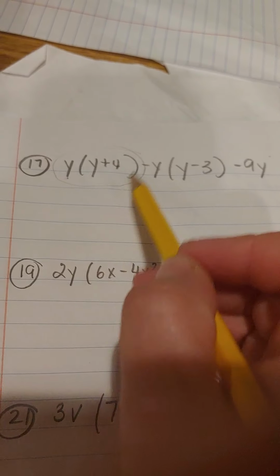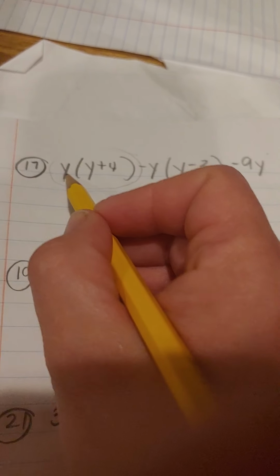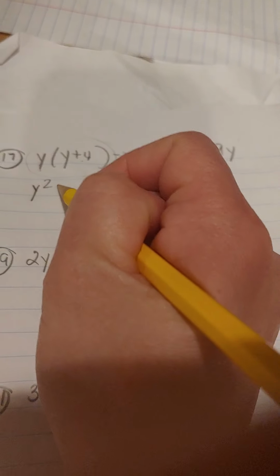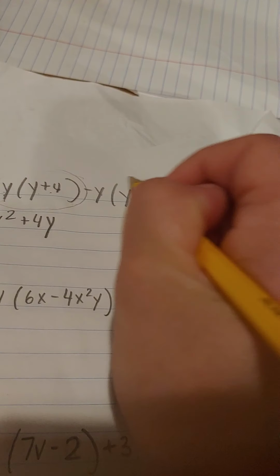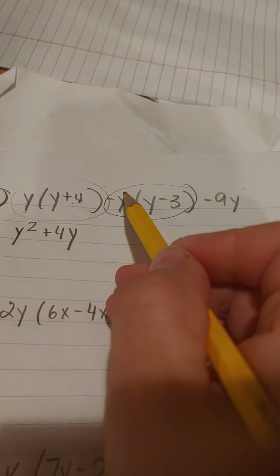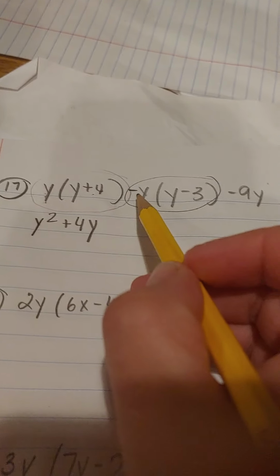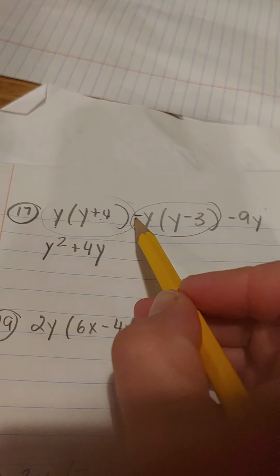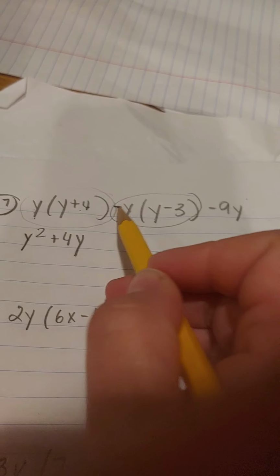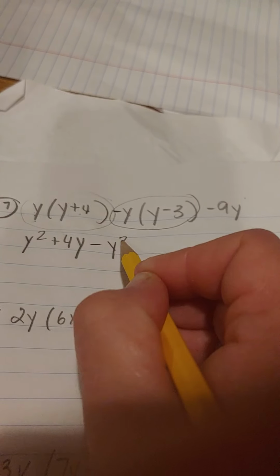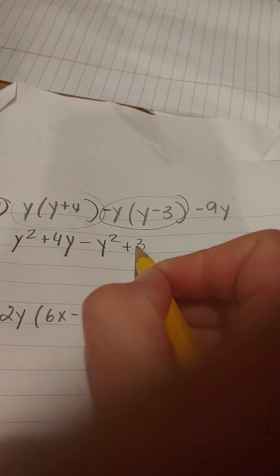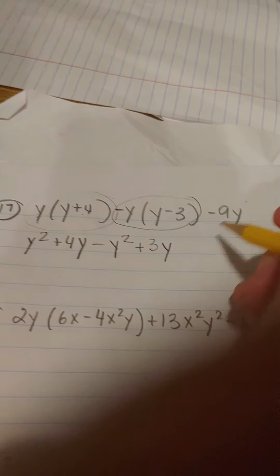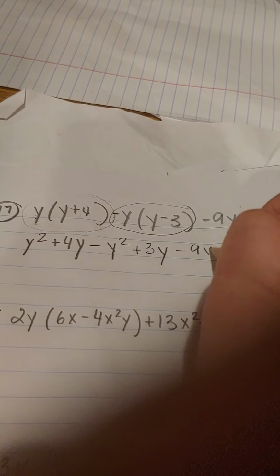Okay, so let's take a look at this portion by itself. So y times this polynomial. So we are going to multiply y times y, which is y squared, and then y times 4 is positive 4y. Now let's look at this portion right here. Please don't skip this negative. This negative belongs to y. So it's actually negative y times y. Negative y times y is negative y squared. Negative y times negative 3 is positive 3y, because negative times negative is positive, minus 9y.